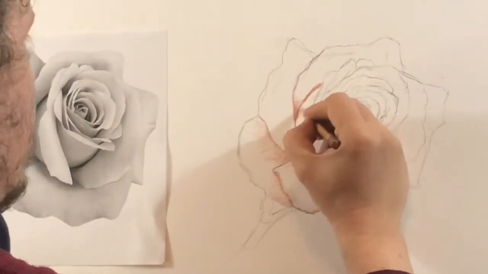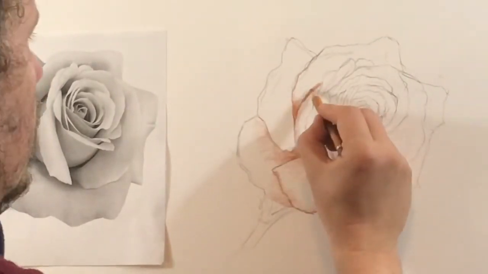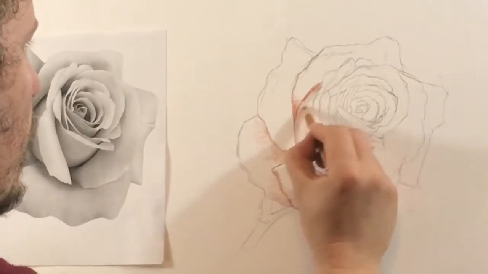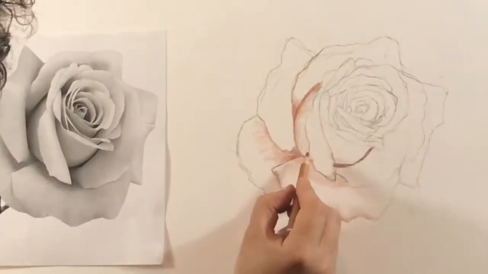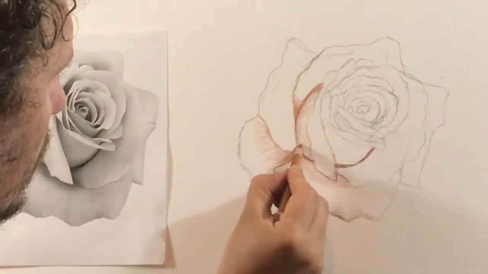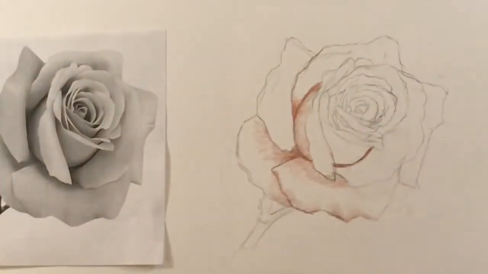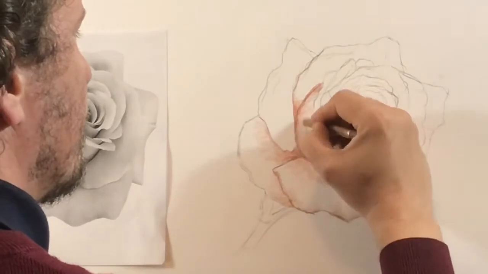The light comes in front of the rose, and so we have the petals that open up, which are struck by light, and the latter part, which is a little hidden in shadow.